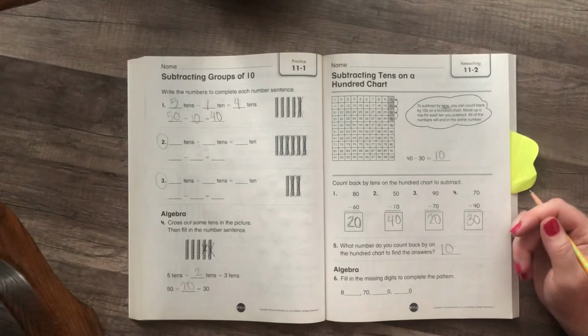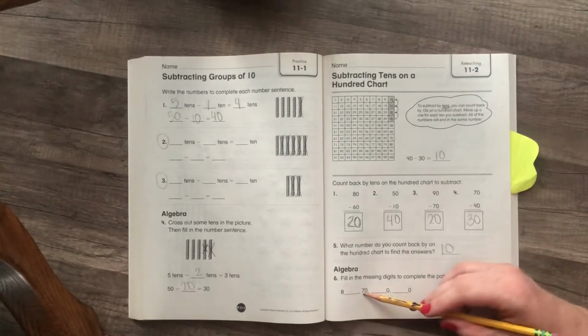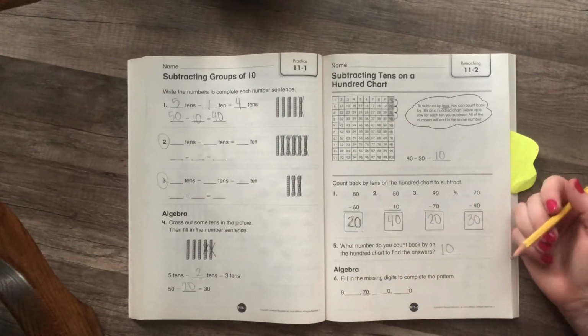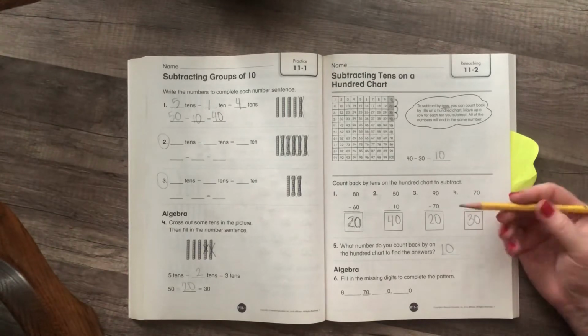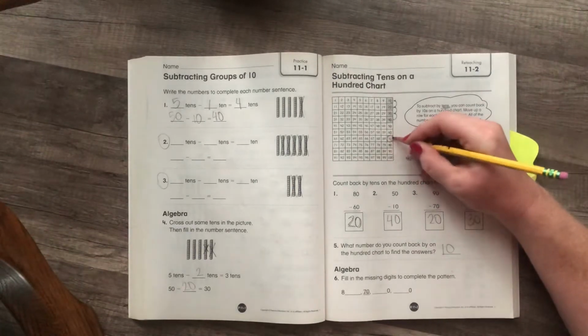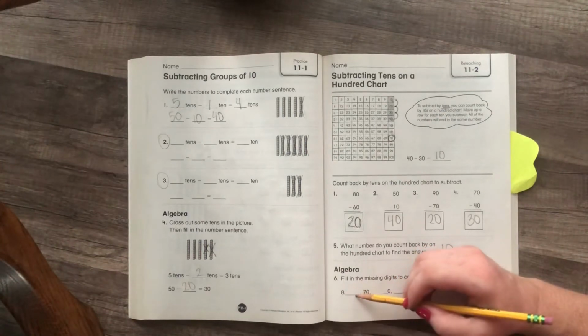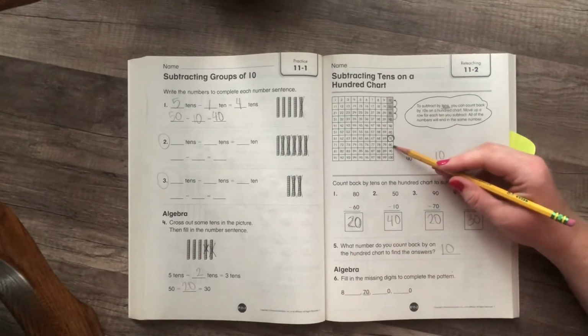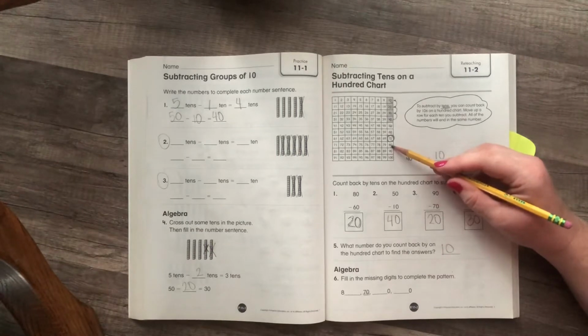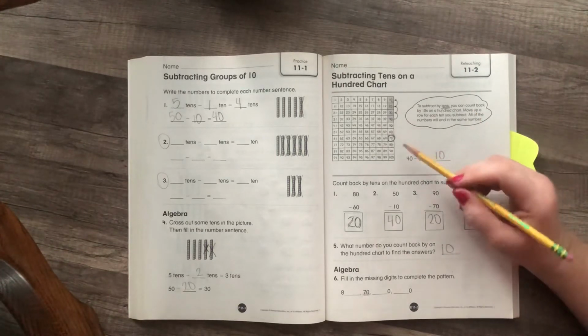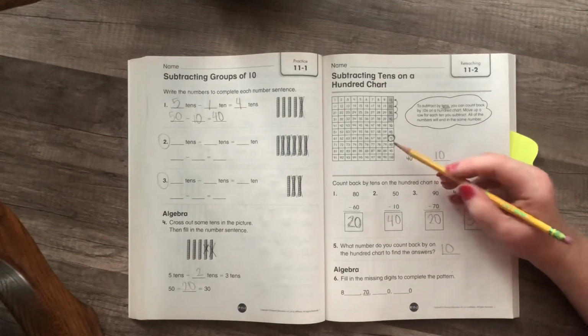Okay. So for this one, do you see this number? That's the only complete number we have on number 6. So let's start with that one. I'm just going to circle it right here. 70. And then there's an 8 with a blank. So what number should it have been? Remember, the number at the end has to be the same. So it should be a 0.